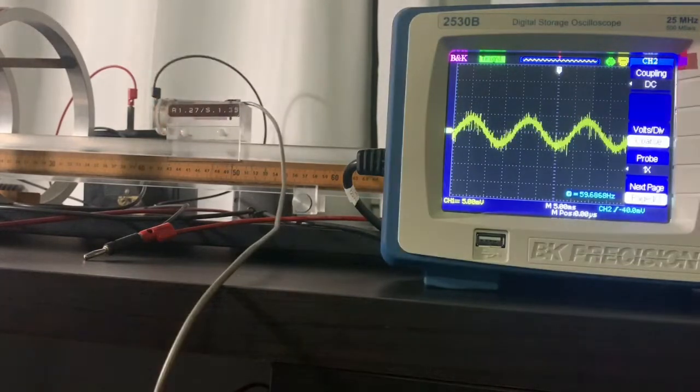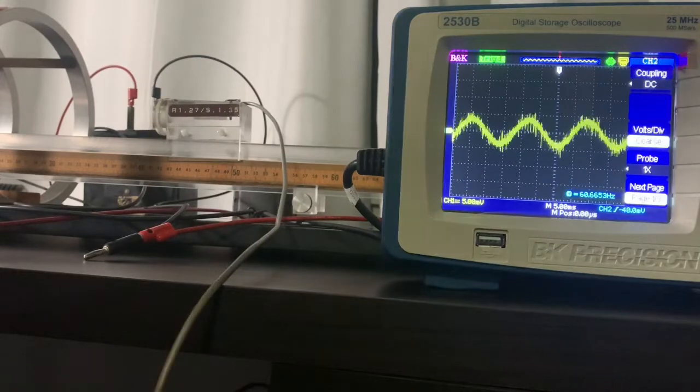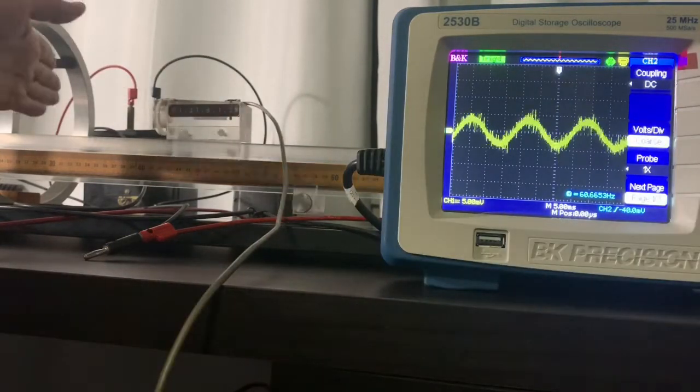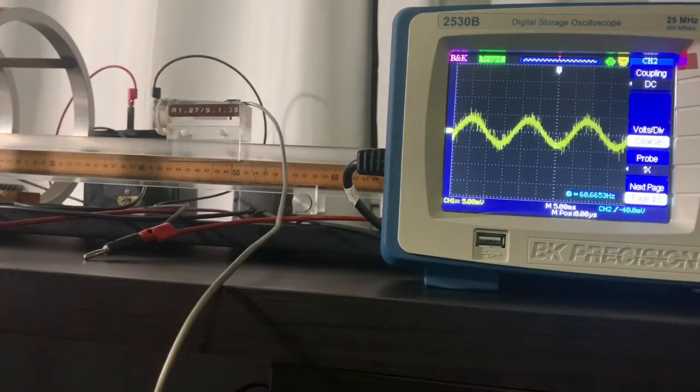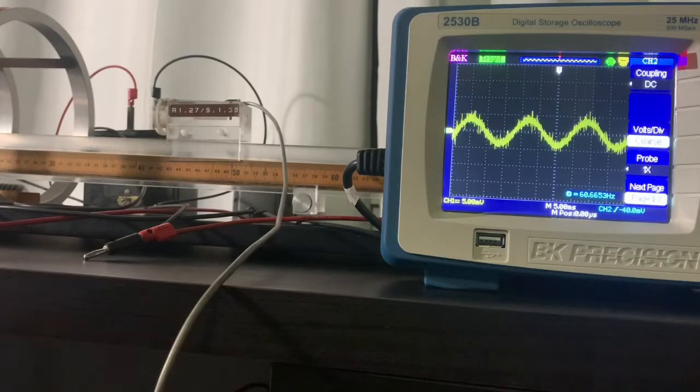Now, for this experiment, we want to measure the EMF induced in that coil at different positions along this axis through the center of the loops. But there's a bit of a problem. That signal is pretty noisy.